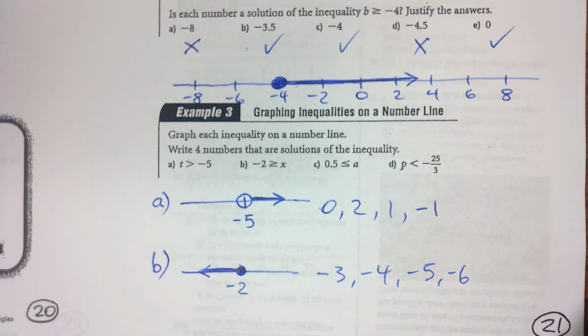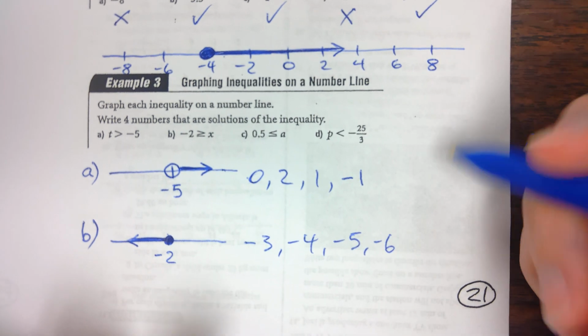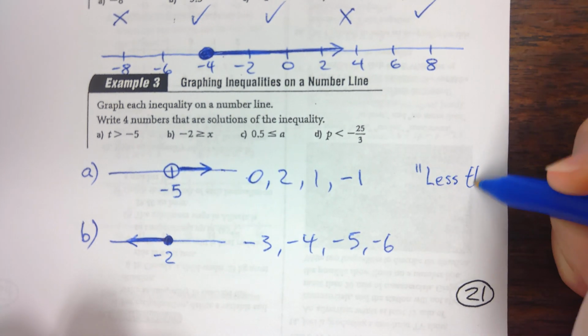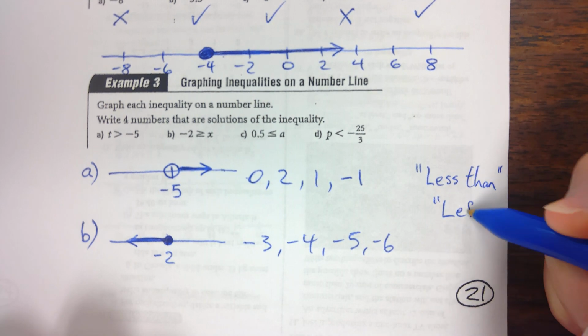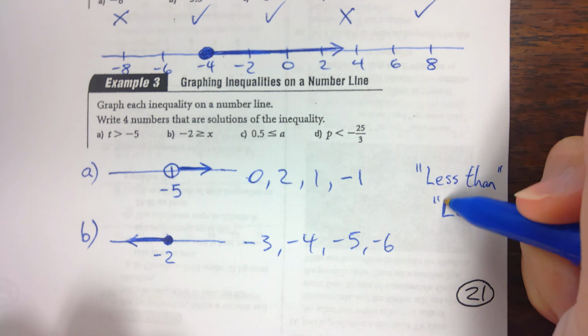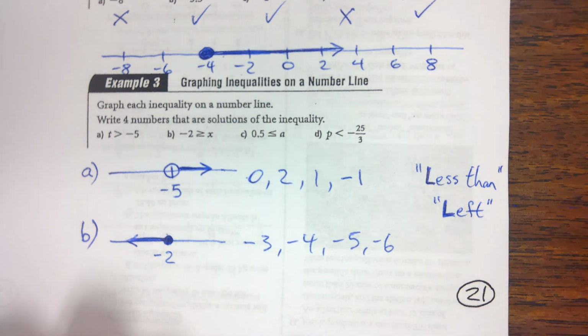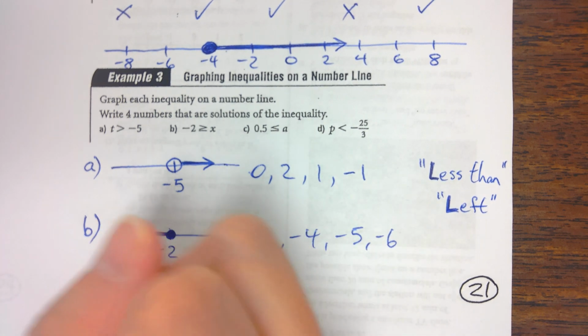Very creative. Okay. And here's a little trick. Whenever you say less than, it means it's to the left. Notice both start with an L. So whenever you read it and you say less than, then you know that the arrow is pointing to the left.